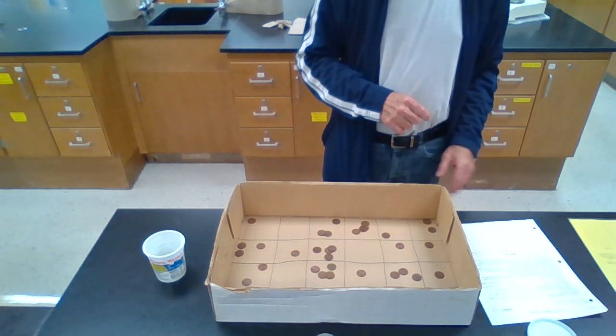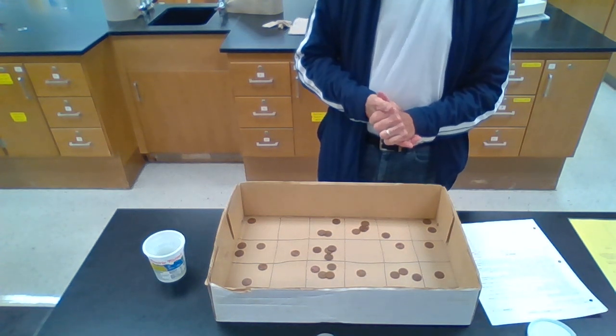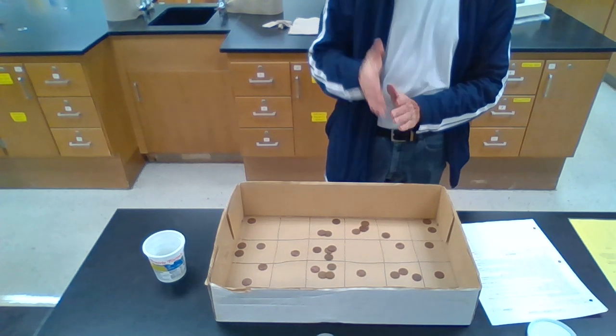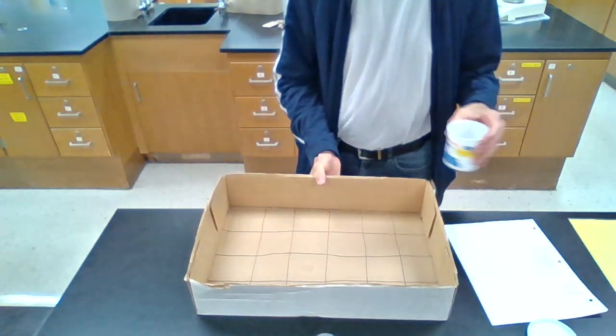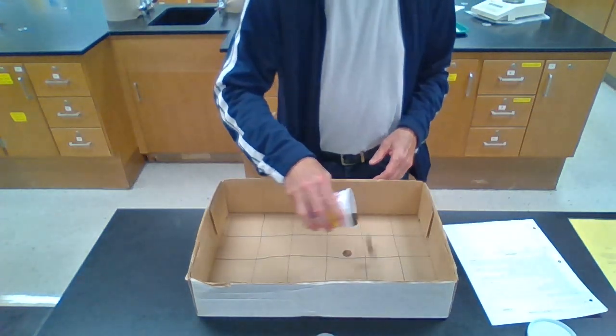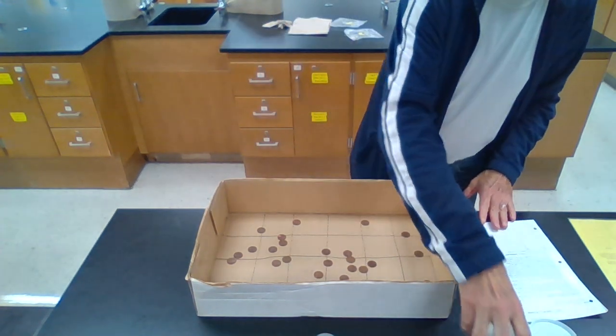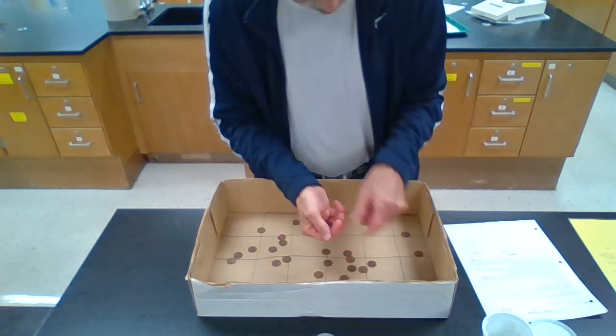Okay, after the second throw, I'm down to 39 pennies. 39. So next to the 2, under trial 1, 39. So put those 39 back. Do it again. And now we're on trial 3. Okay, those out.